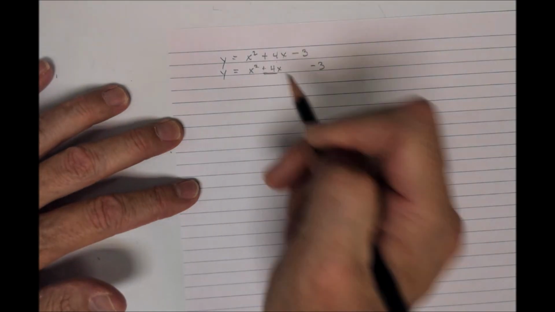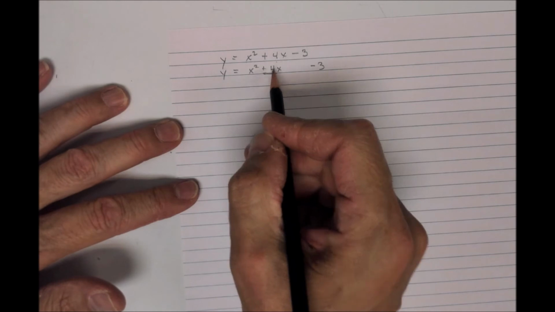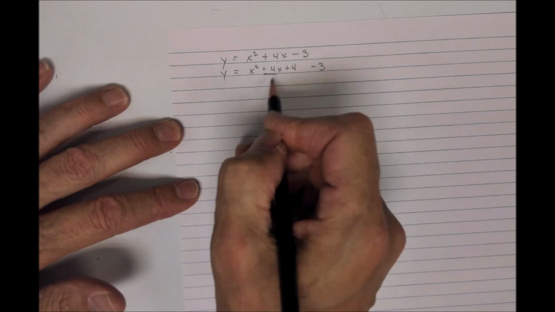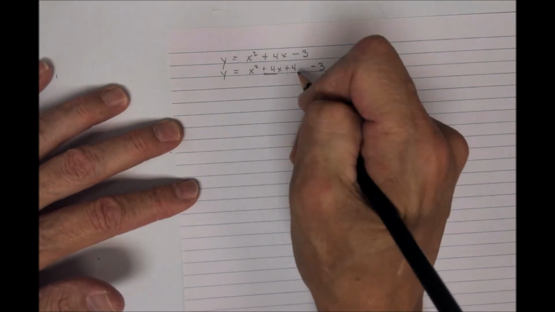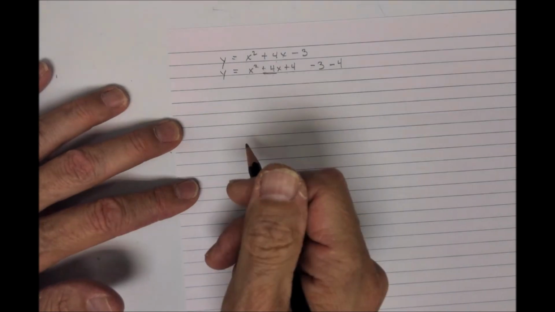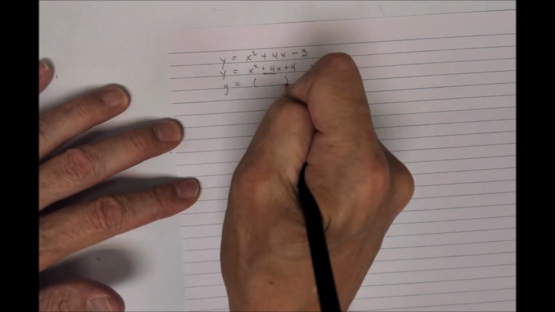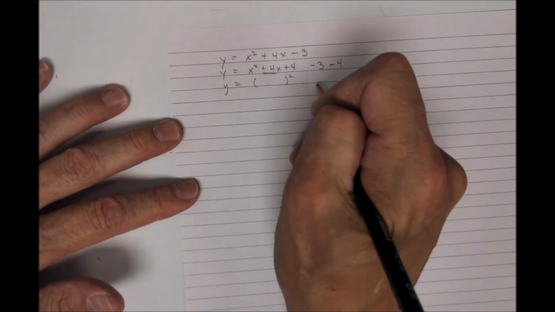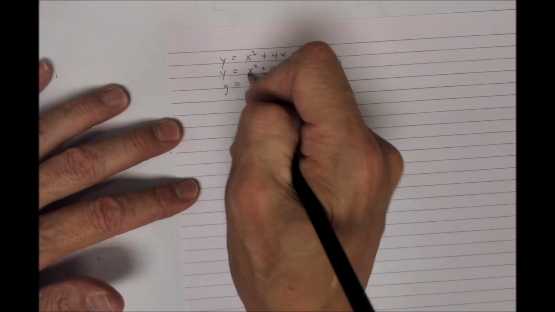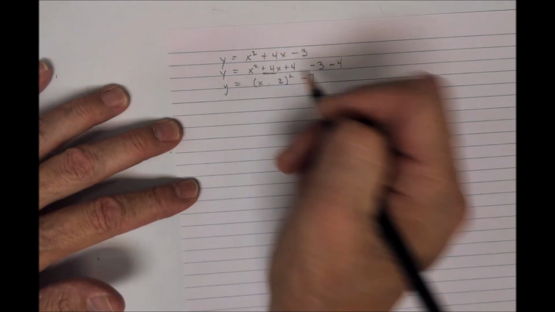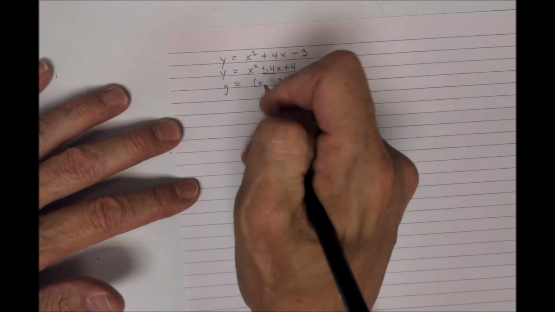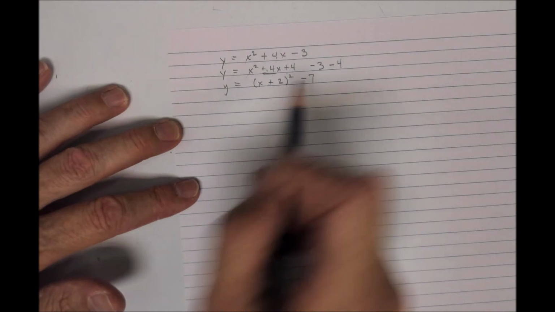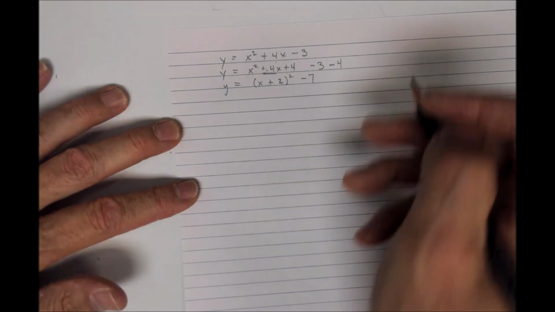Now you take half that number, which is a positive 2, and square it, and that's a positive 4. Since I added 4, that's what I've added here, there's nothing times it. If I add 4, then I also have to subtract 4 from the same side. So that's going to give me y equals, now this is a perfect square trinomial. I'm going to write it as a binomial squared, and the minus 3 minus 4 is minus 7. So this is an x, whatever's being squared here, that's a 2, and whatever the sign in front of the middle term is goes right there. So I can tell you that my vertex for this parabola would be negative 2, negative 7, and I've completed the square. Here's another one.